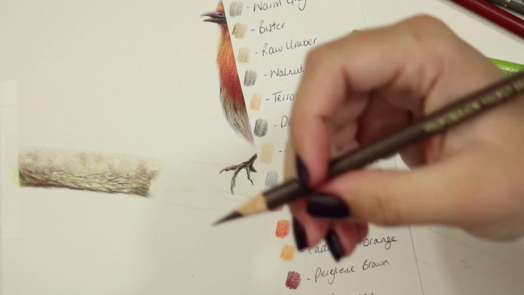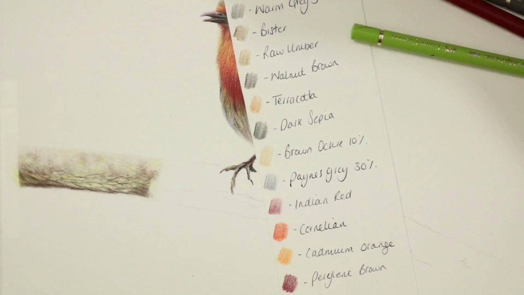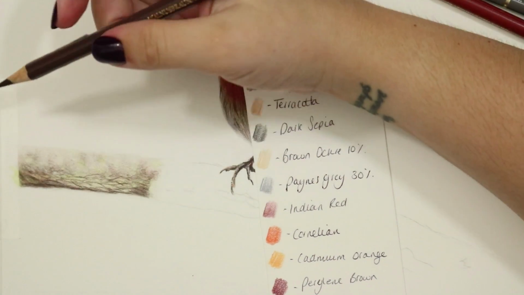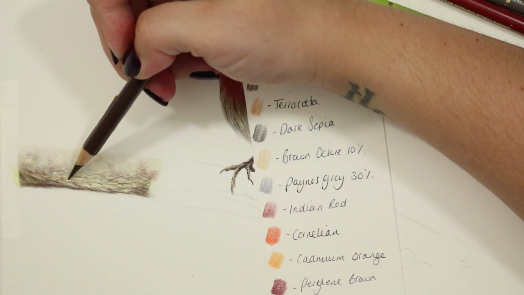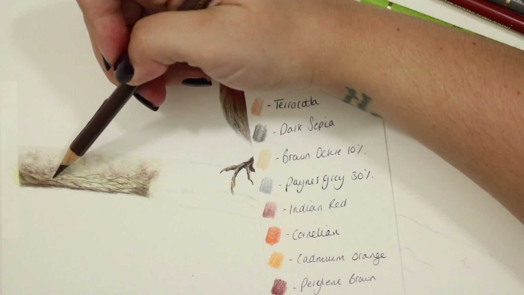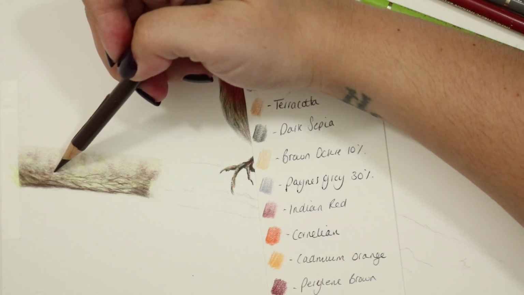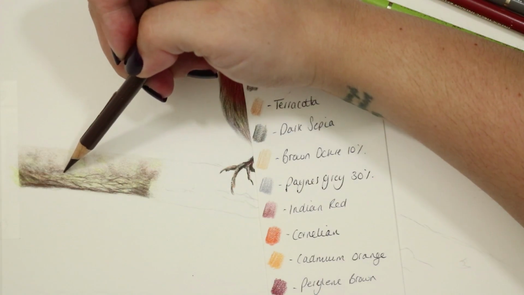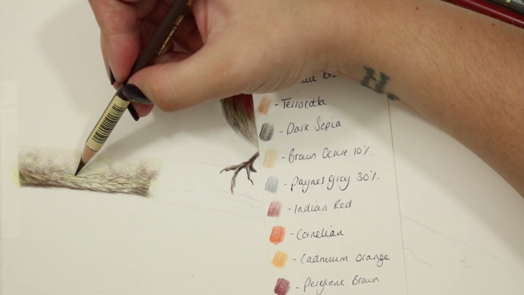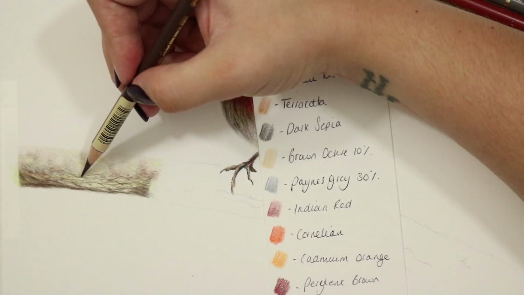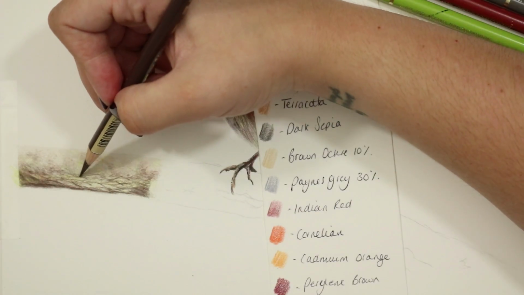And then all I'm doing is just taking the point of the walnut brown pencil and just really lightly going over with circular motions and just shading this out. So you can see I'm holding the pencil quite far back, using the very point of the pencil and just blending and shading those out a little bit.